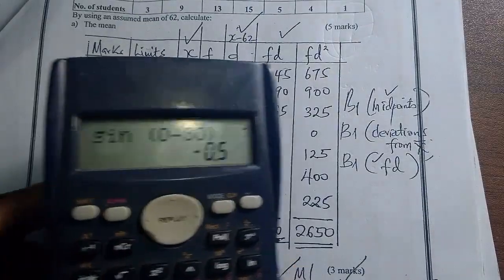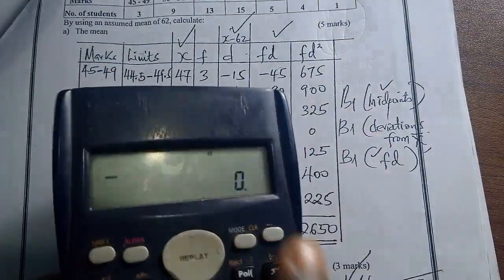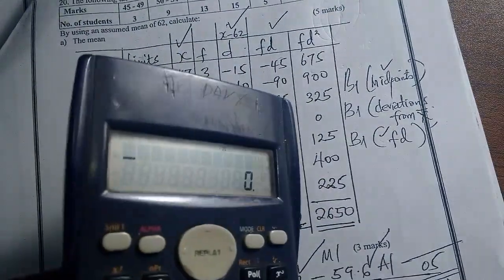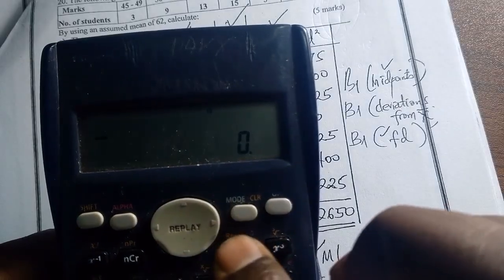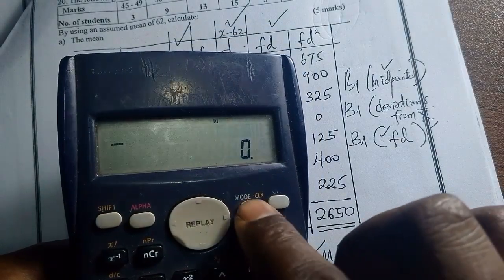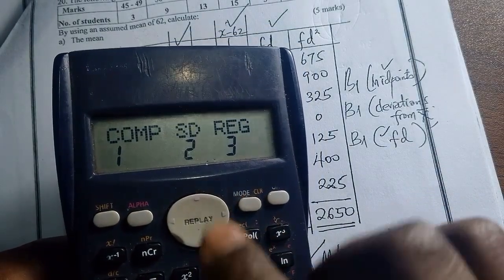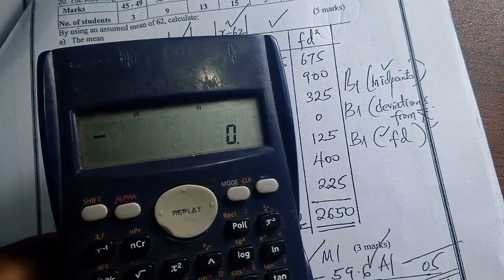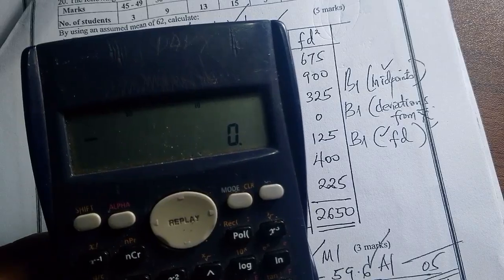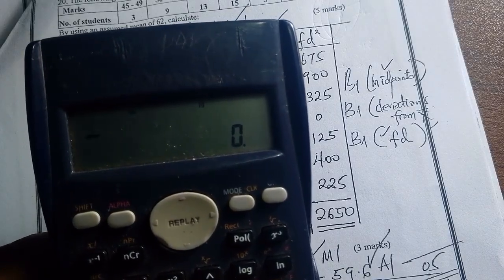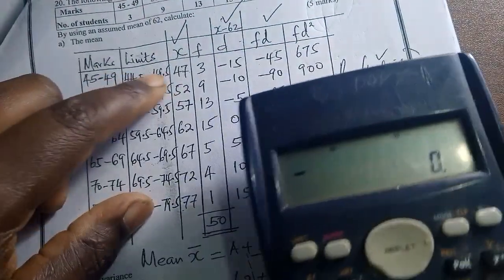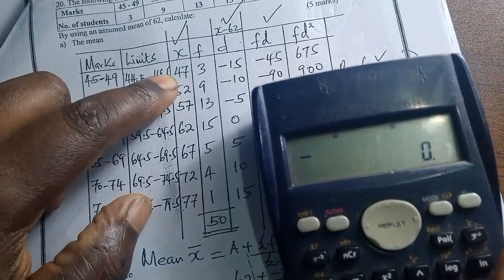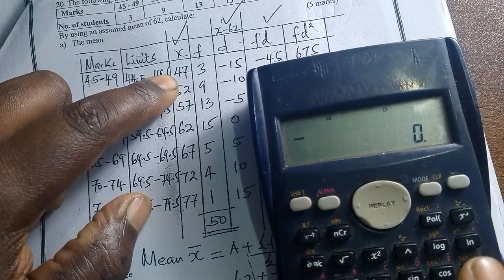First, come to your calculator, press mode, and then press 2 for SD. After you have done that, we have turned to statistics mode. Here we have our x, our midpoint, so we are going to use the midpoint and the frequency.